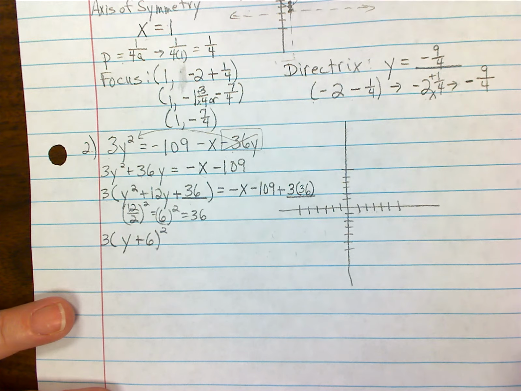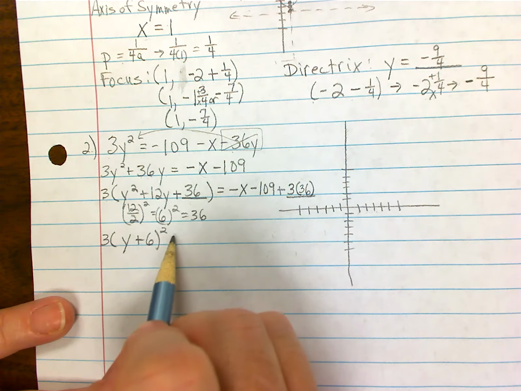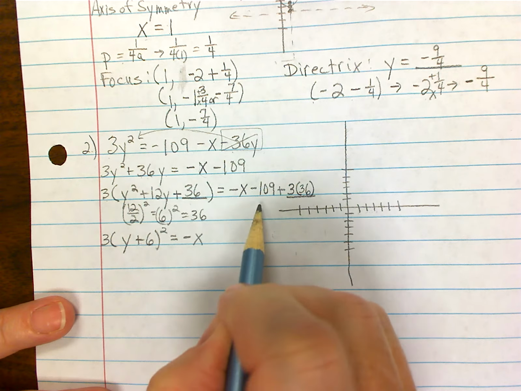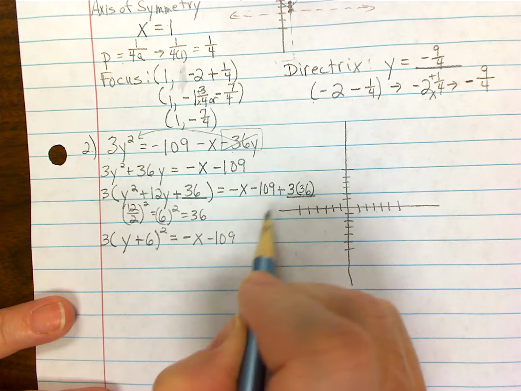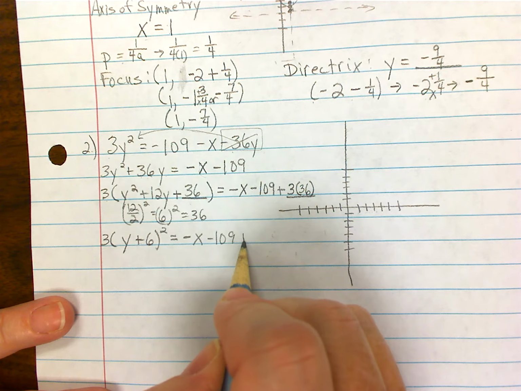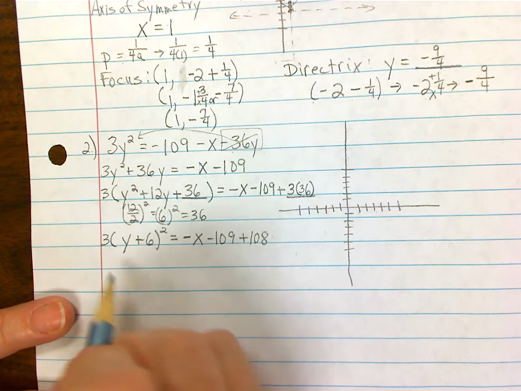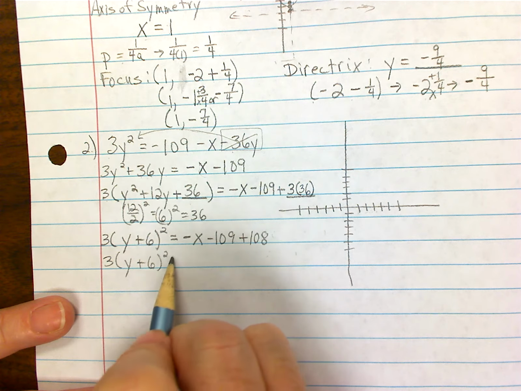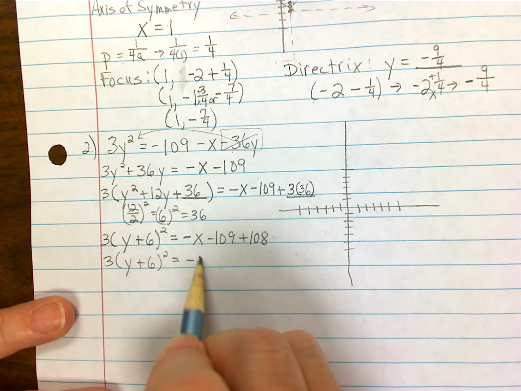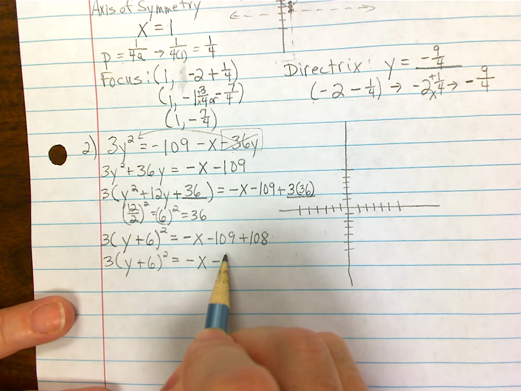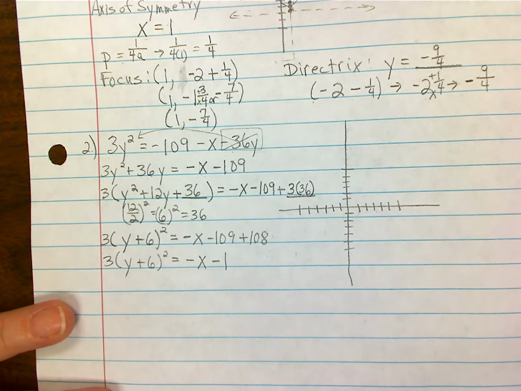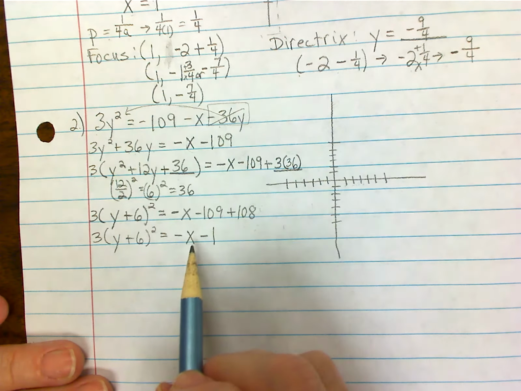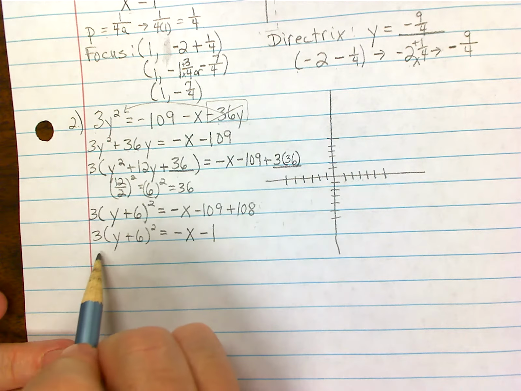Okay. So we've got our y's taken care of. Now on this side, we've got negative x minus 109, and 3 times 36 is 108. So 3y plus 6 squared equals negative x minus 1. Now, we don't ever want this to be negative, so we've got to factor out a negative 1 on this side also.